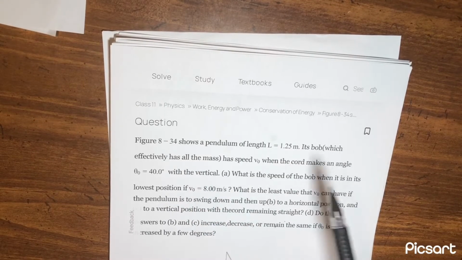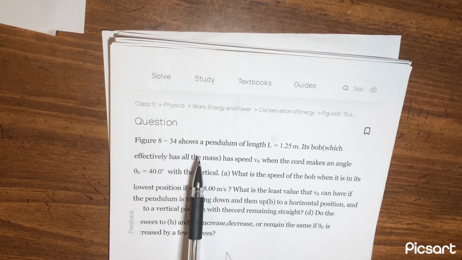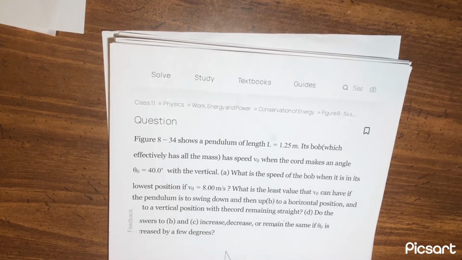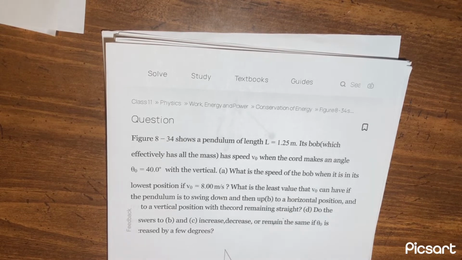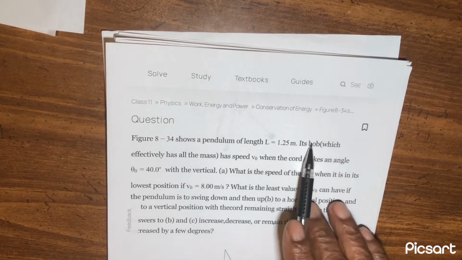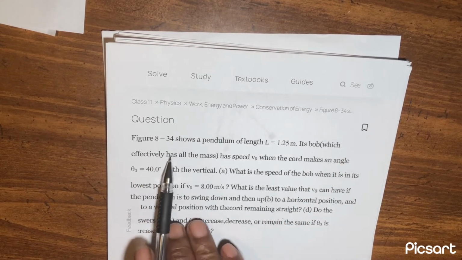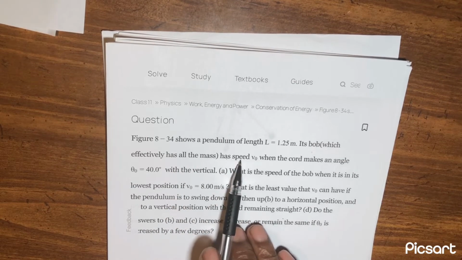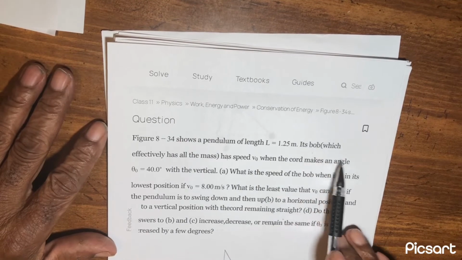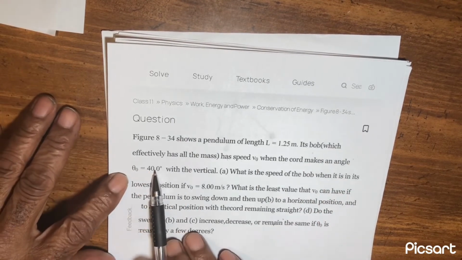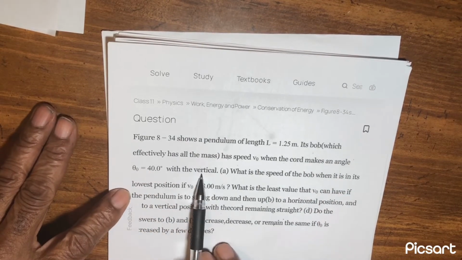This is the problem we're going to do. This pendulum here has a length of 1.25 meters. Its bob, which effectively has all the mass, has a speed v sub o when the cord makes an angle of 40 degrees with the vertical.